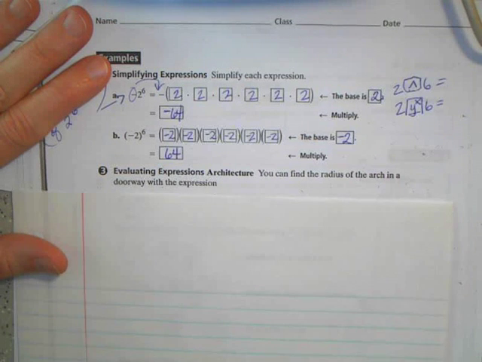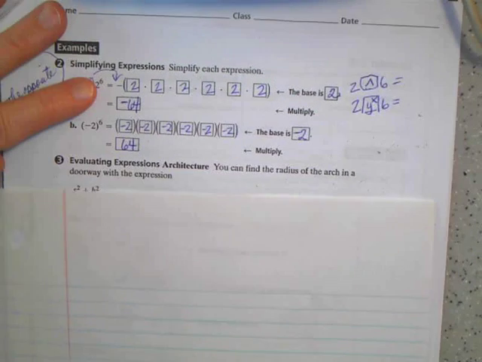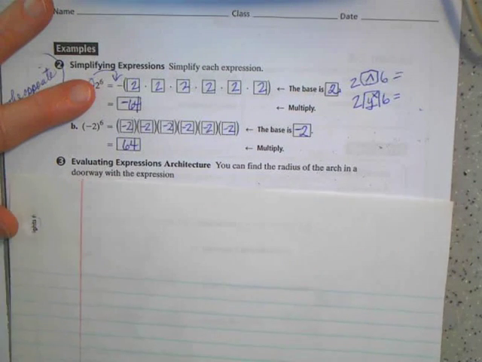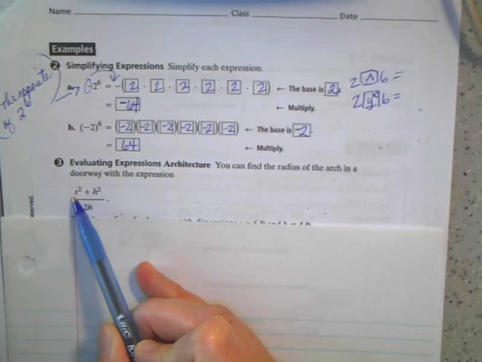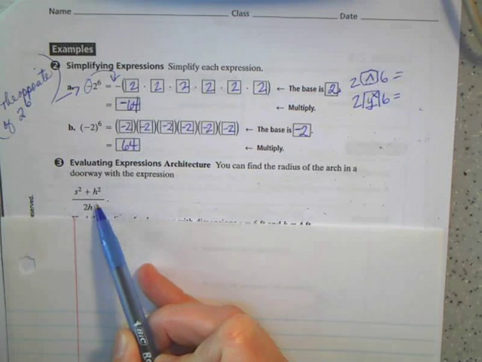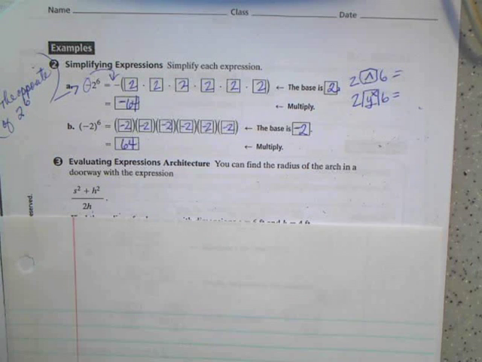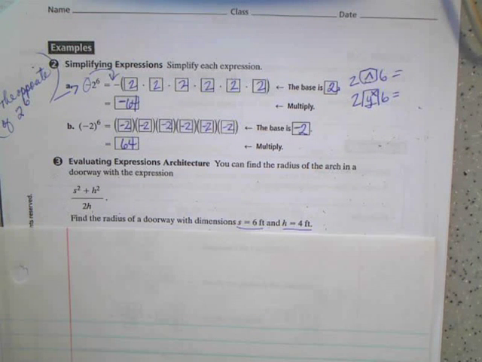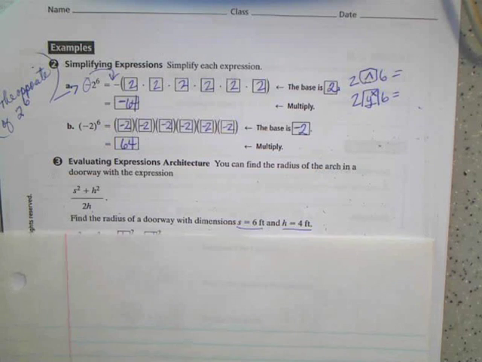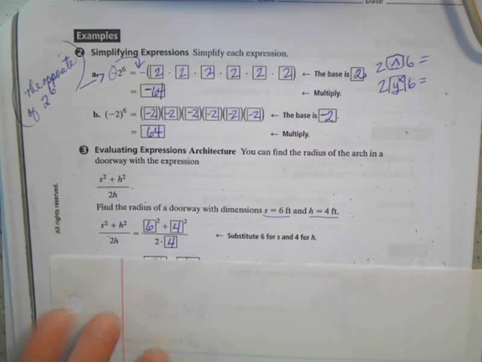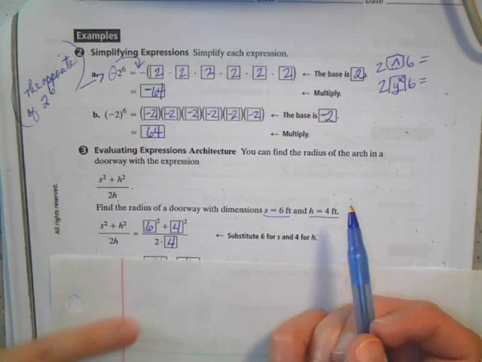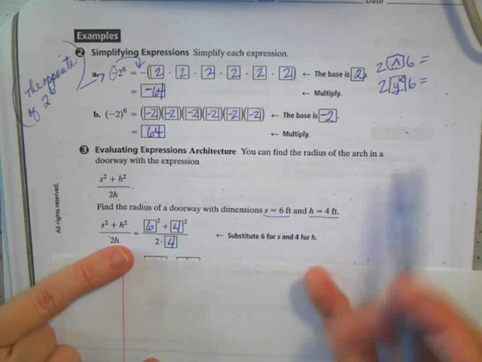Okay. Evaluating expressions, and this is an application of architecture. You can find the radius of the arch in a doorway with the expression the sum of s squared plus h squared divided by 2h. Okay, so we want to find the radius of a doorway with dimensions s equals 6 feet and h equals 4 feet. So first off, we take our formula and substitute in the appropriate amounts.